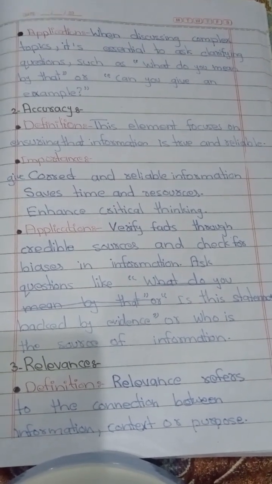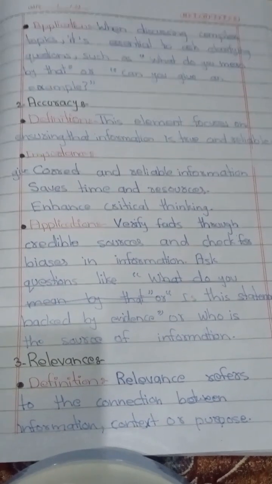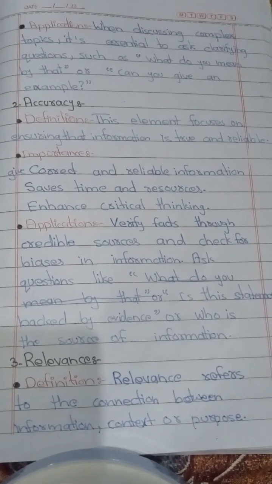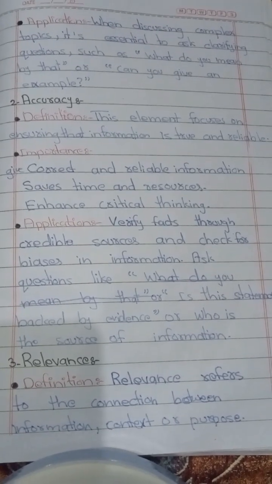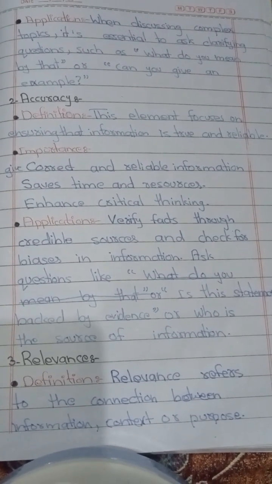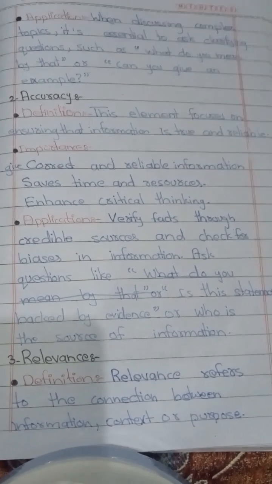Next, we see the accuracy definition. This element focuses on ensuring the information is true and reliable. Accuracy is how close a measurement is to the true or accepted value.